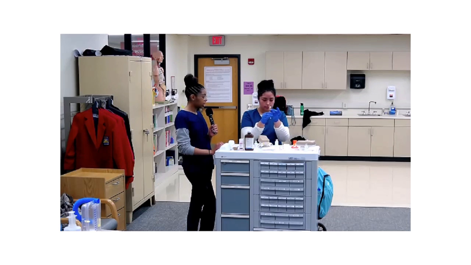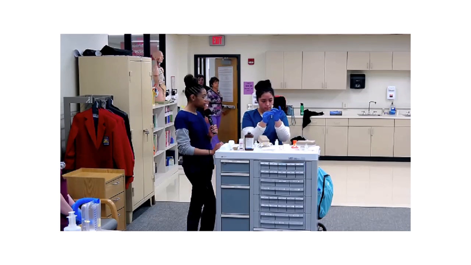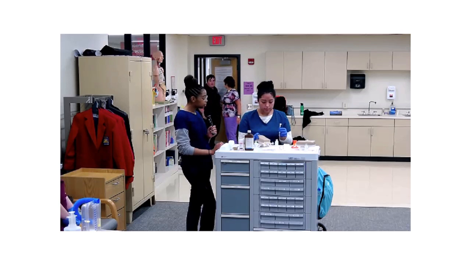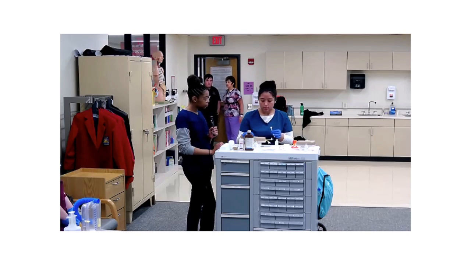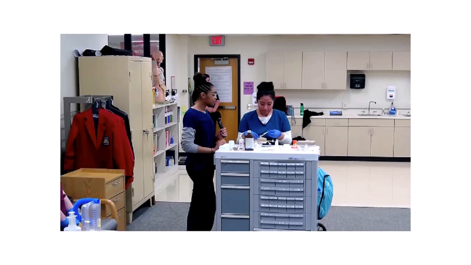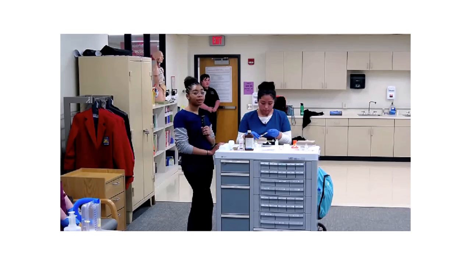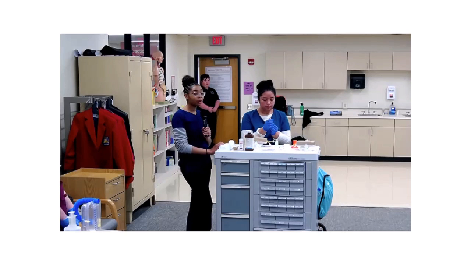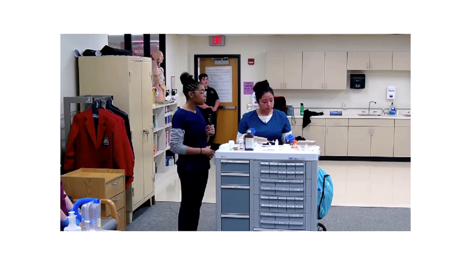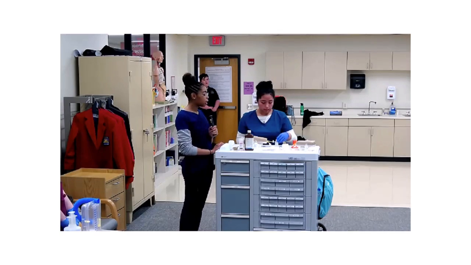And then she's flicking it to get all the bubbles out. And this is just the type of things we do at clinicals on actual real people to make sure that we can do this when we become LPNs after we graduate.